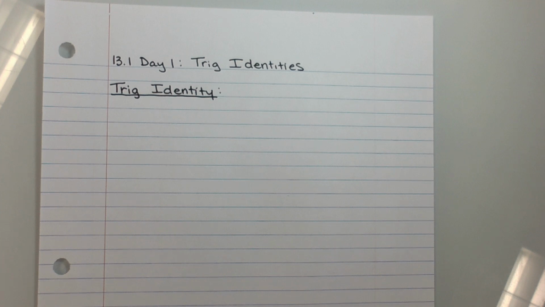So, identities that you would have learned in previous classes are things like this. The multiplicative identity is the number 1.